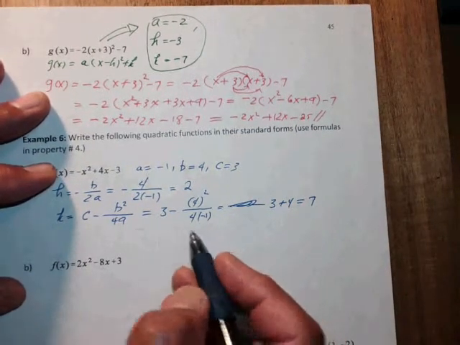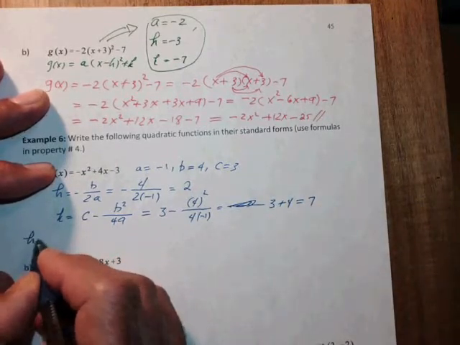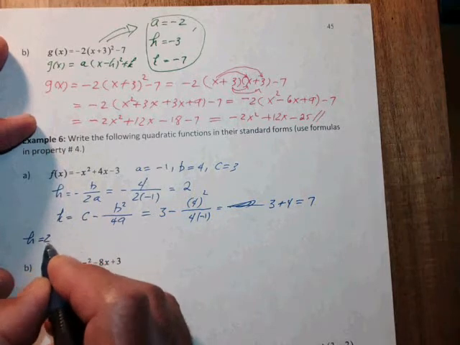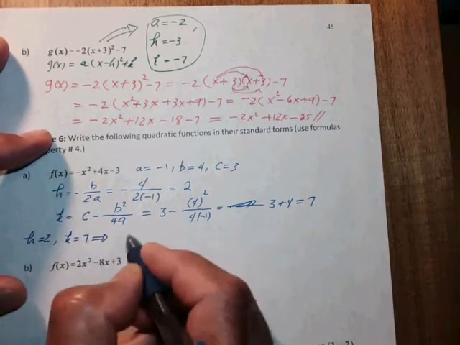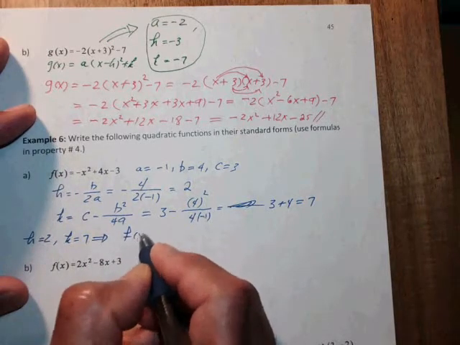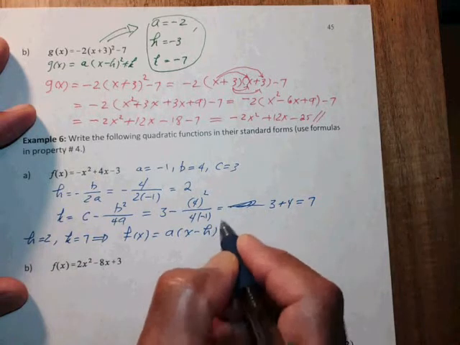3 plus 7. So h is equal to 2, k equal to 7, and then I have f of x equal to a times x minus h squared plus k.